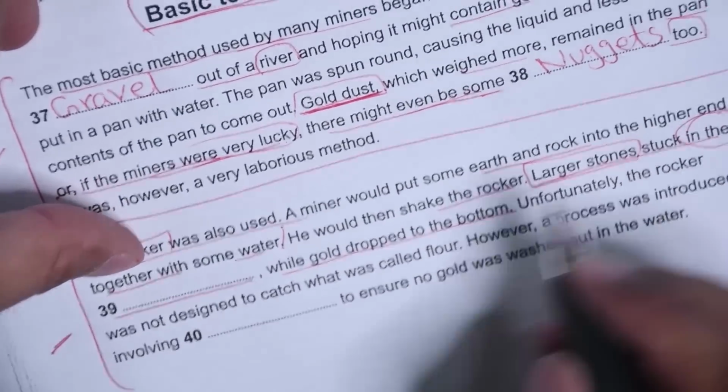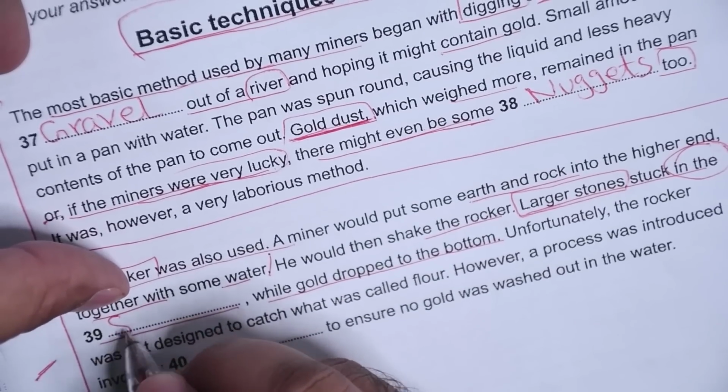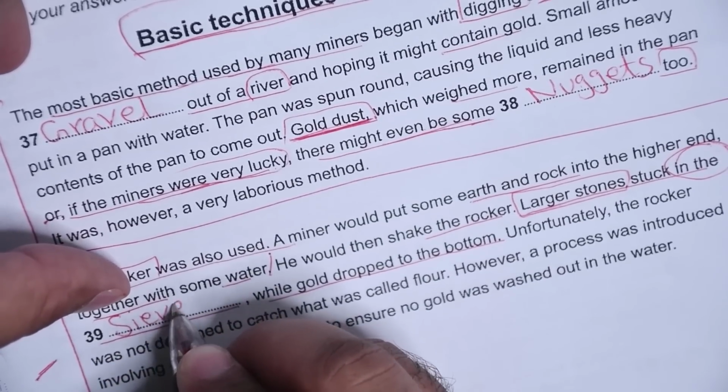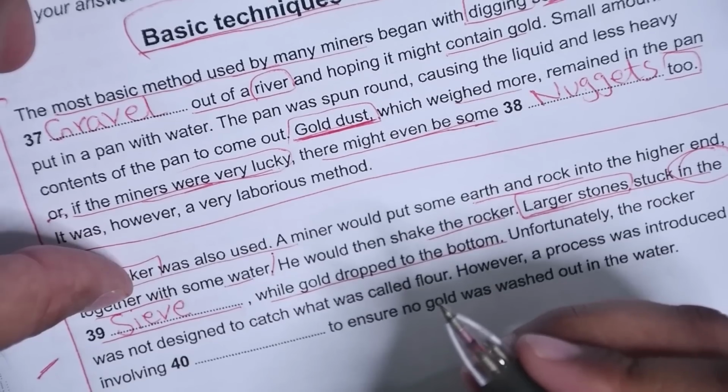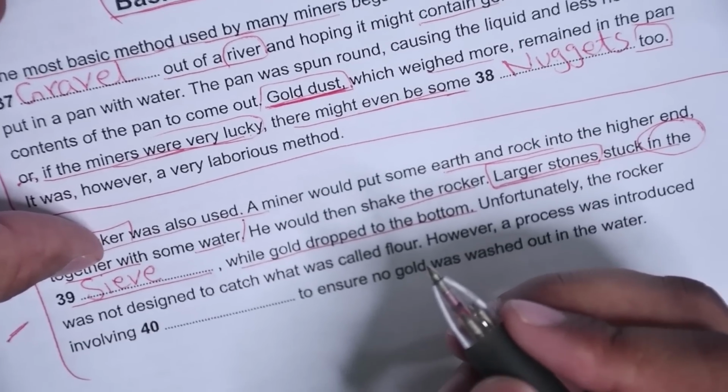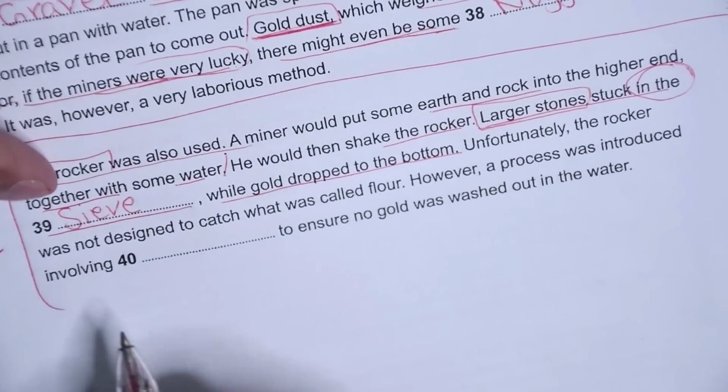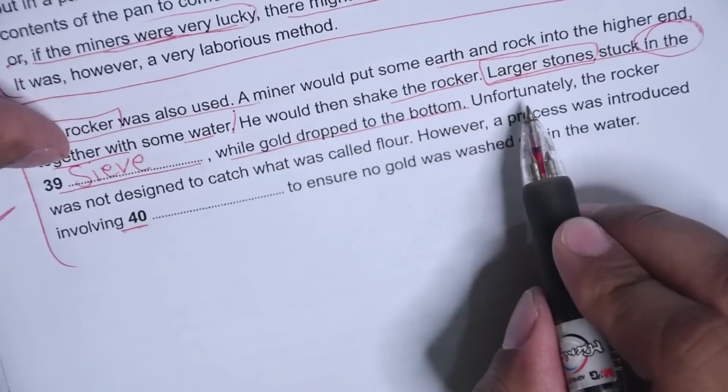Alright, in the is already written, so never write a, just write sieve. S-I-E-V-E, sieve. That is the answer. Is that clear? Well done. Now last question and then we finish.